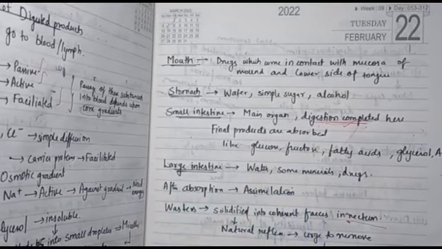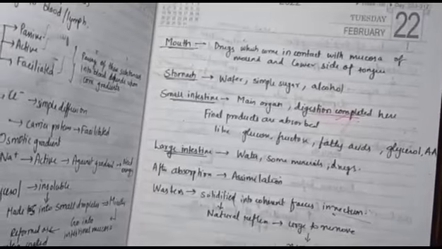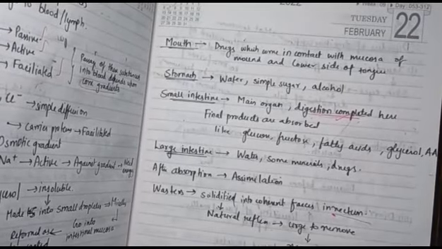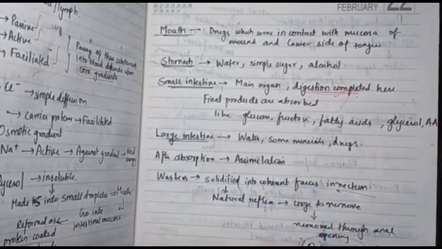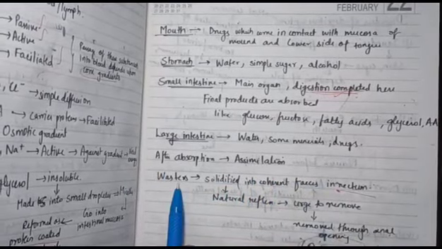All these are given in tabular form in the textbook. I have just written like this for better understanding. If the tabular form is easier for you, you can use that. Now after absorption it is assimilation, that is the usage of the nutrition. Now what happens to the waste?